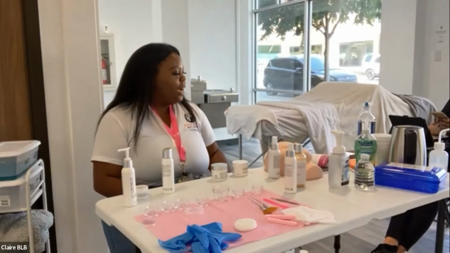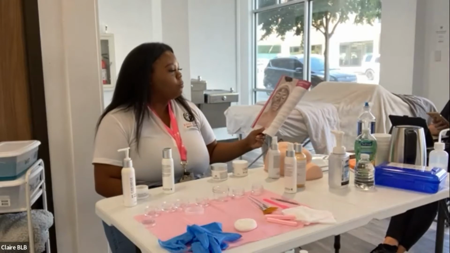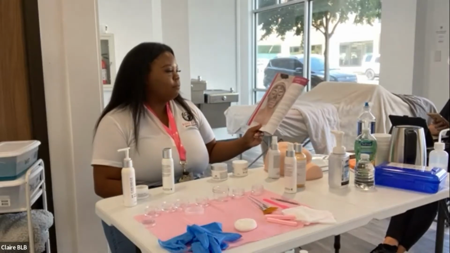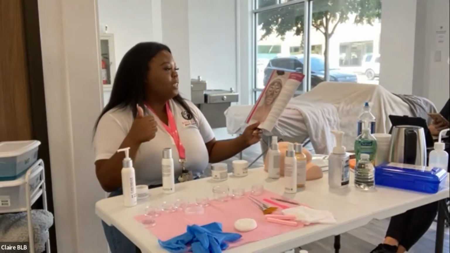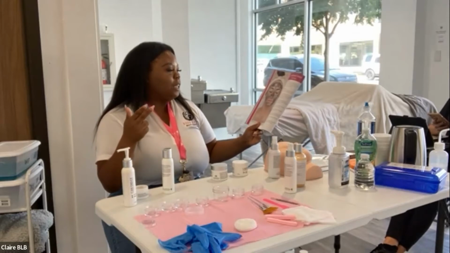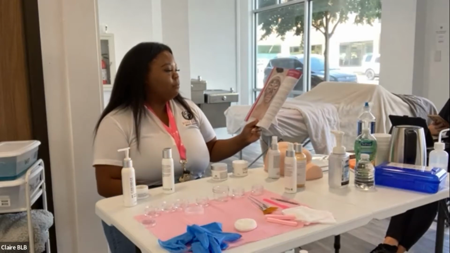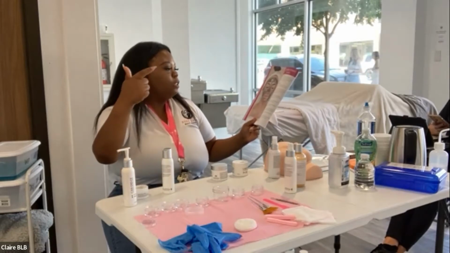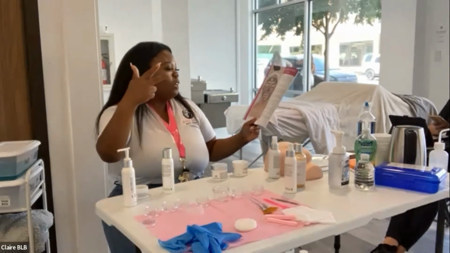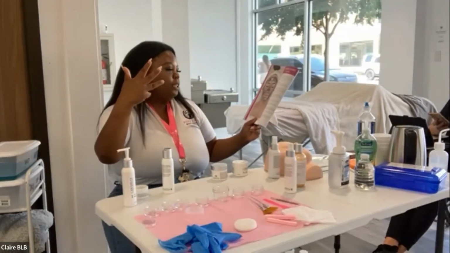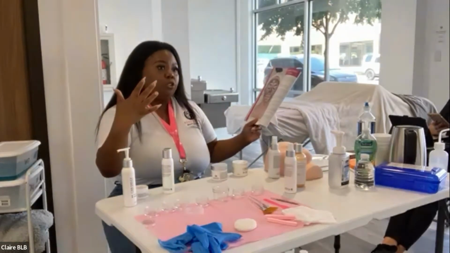So we have, according to our protocol, a cleansing segment. That includes the first cleanse, the skin analysis, and the second cleanse. We have a resurfacing segment, an extraction segment, a touch therapy segment, and a deep treatment segment. So cleansing, resurfacing, extractions, touch therapy, deep treatment. Write those 5 things down.